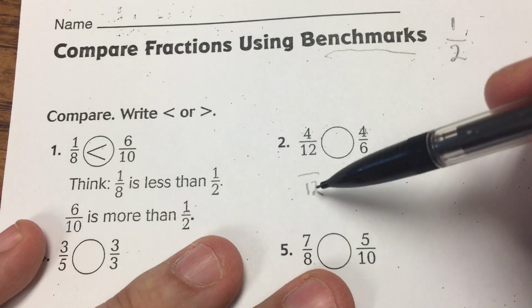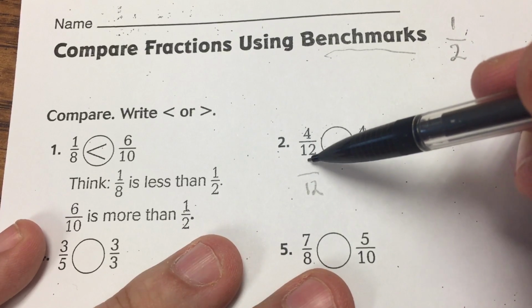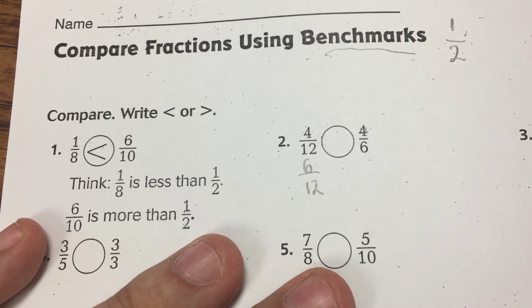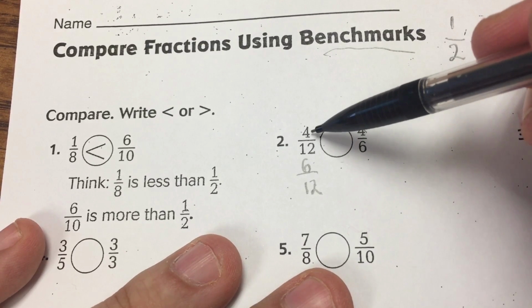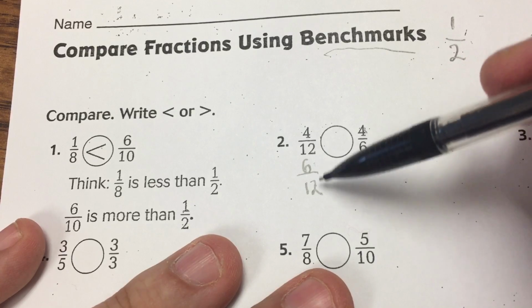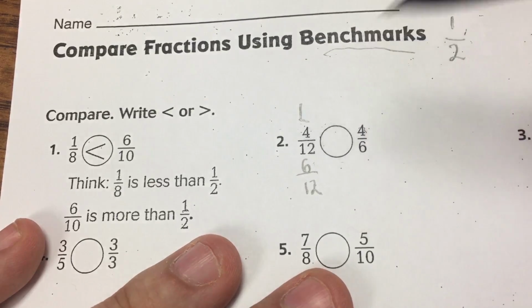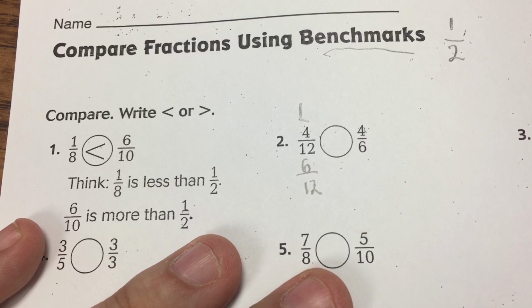Well, let's think. I know that half of 12 is 6. So 6/12 has to be equivalent to 1/2. And then I want to look and say, okay, if 6/12 is a half, what's 4/12? And I know that that is less than 1/2. So I'm going to put a little L there.